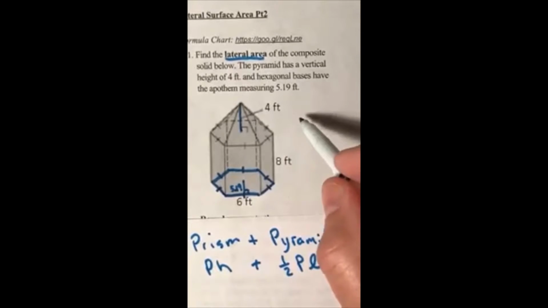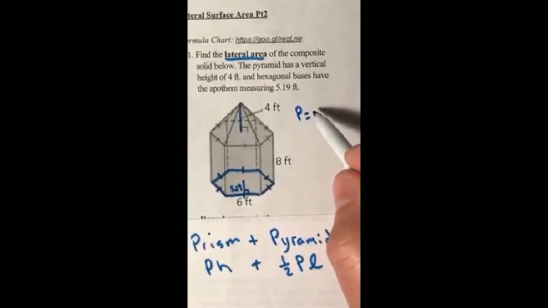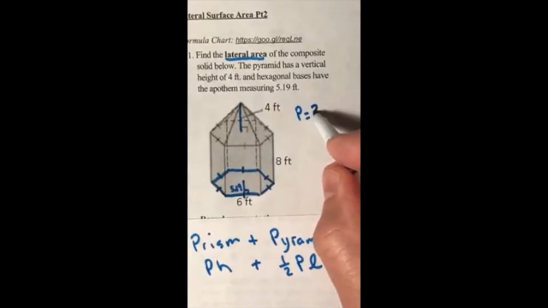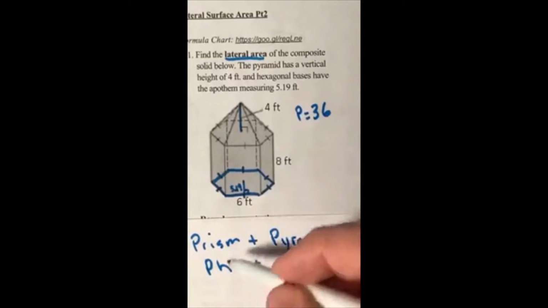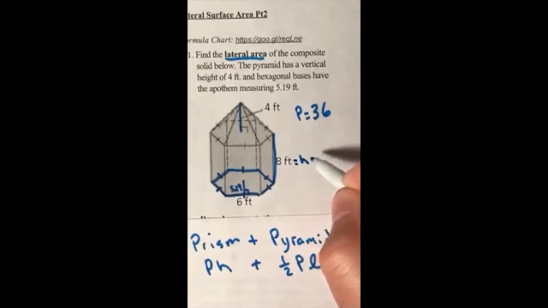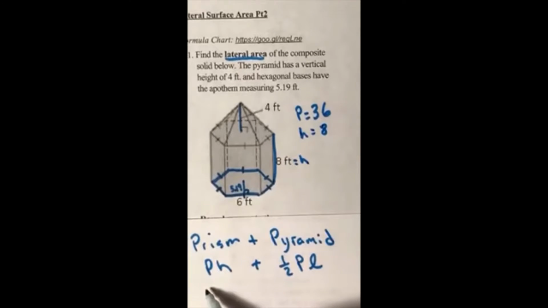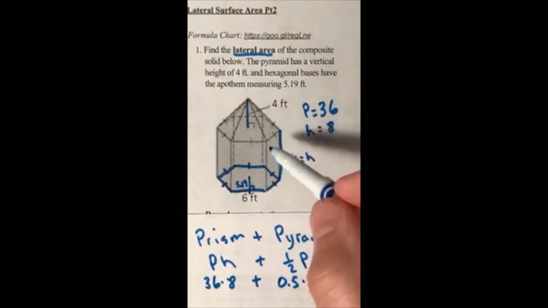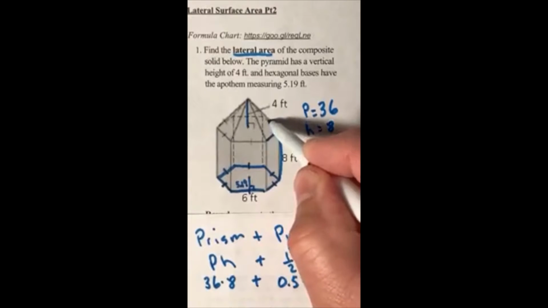Let's make a note up here. The perimeter of the hexagonal prism is 36. The height of the prism, there's your height, equals 8. Let's jot that into the formula: 36 times 8 plus, and I always like to turn that into a decimal, 0.5, times the perimeter of the pyramid, which is going to be the same as the bottom piece.